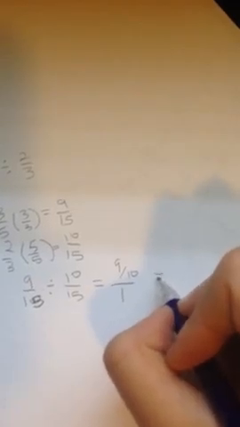Now that you have your common denominator, oops, sorry, that's supposed to be a 15, not a 10. My bad. So now that you have your common denominator, you can just divide straight across. 9 divided by 10 is 9/10, and then 15 divided by 15 is 1. Same idea as the first one. Anything over 1 equals itself, so you can get rid of it, so your final answer is 9/10.